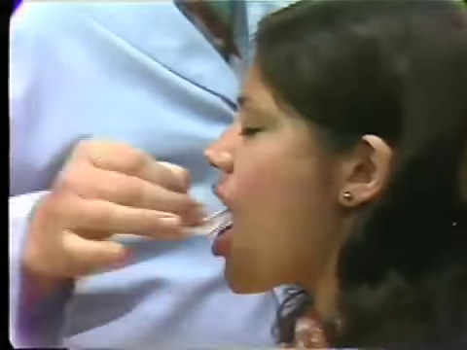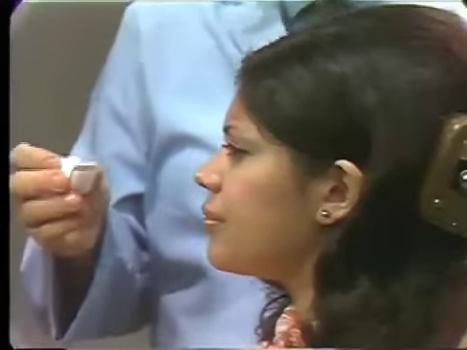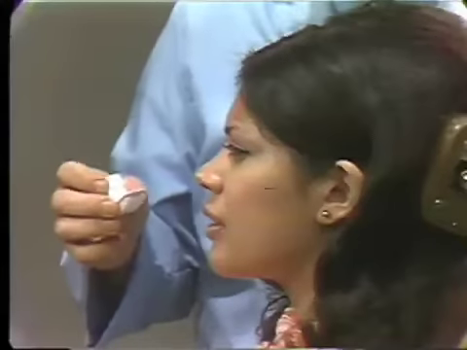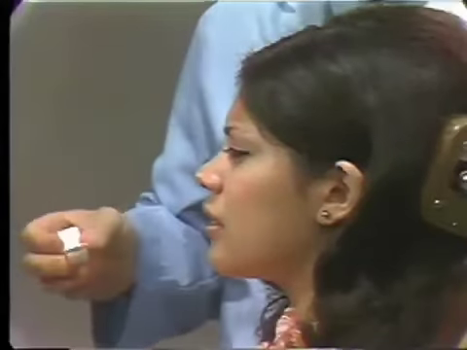Then the next step is to make the exposure, but before we make the exposure, we ask her to close her lips over the teeth. And now we will make the exposure while the lips are closed. Following that, we remove the machine, remove the cone, remove the film and the block, and the first picture is done.